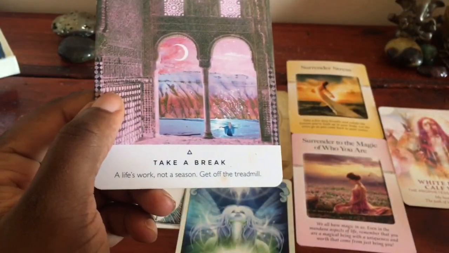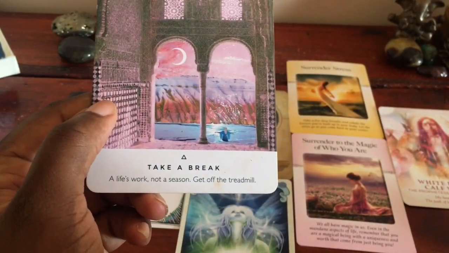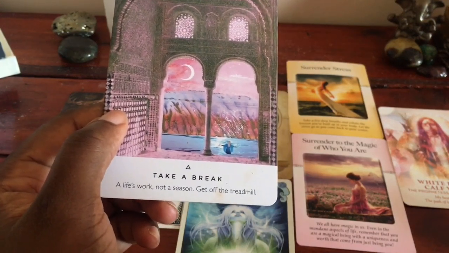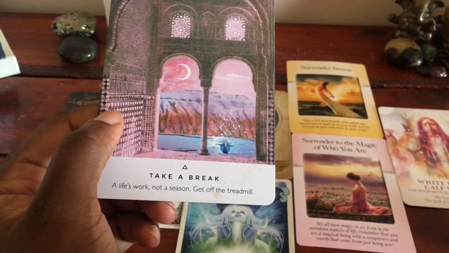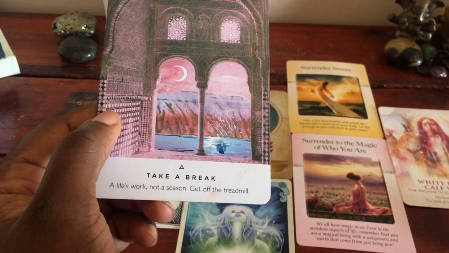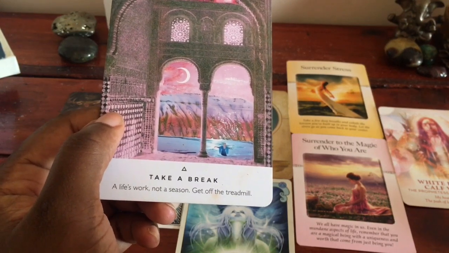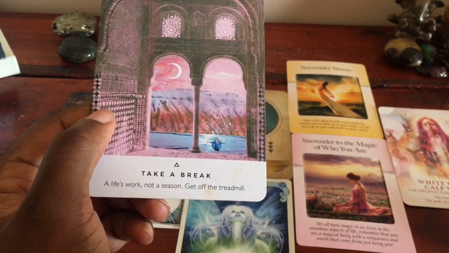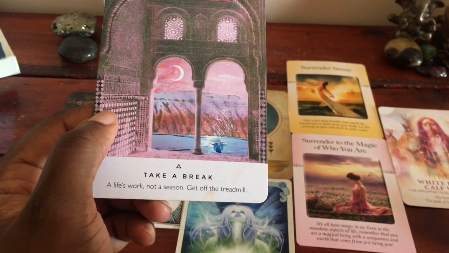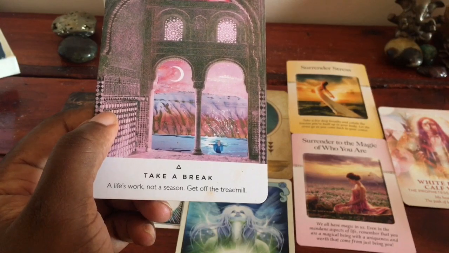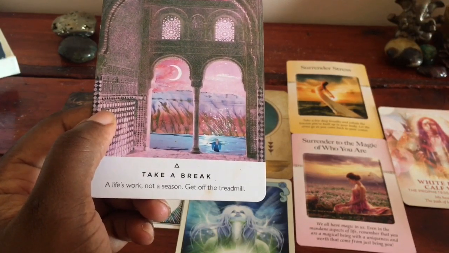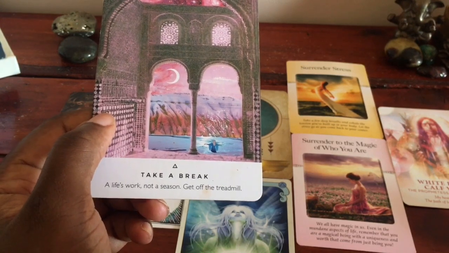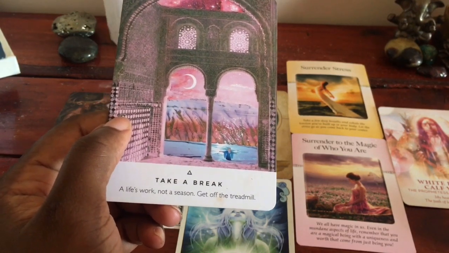I could not have pulled these cards on purpose, right? Take a break. So again, I'm hearing that you, Sagittarius, Moon and Rising, you need to slow down a little bit. Stop running yourself down. Take some time to relax and release and to see things from a higher perspective so you could create an effortless solution to your problem.